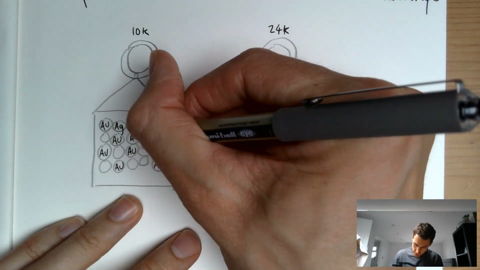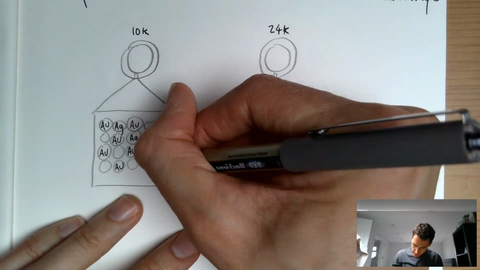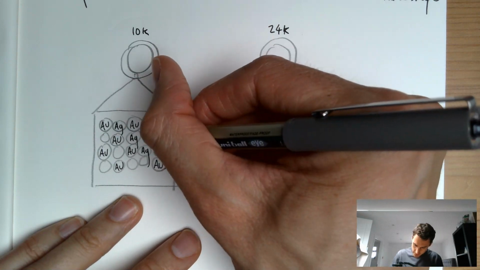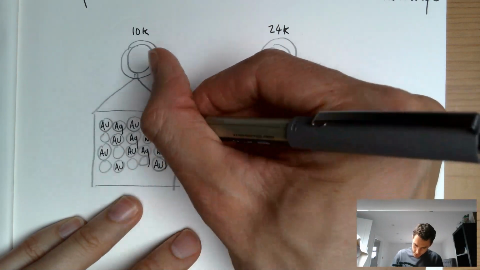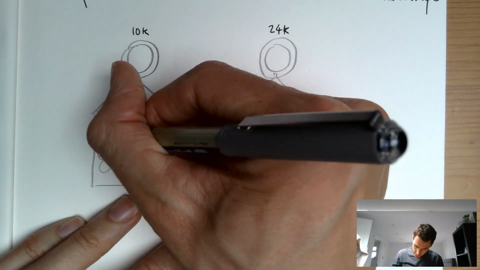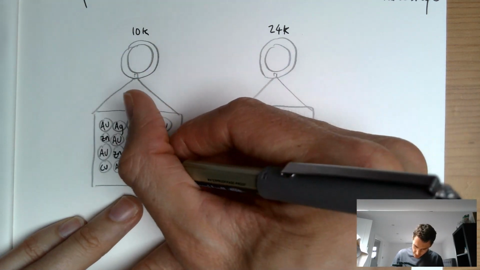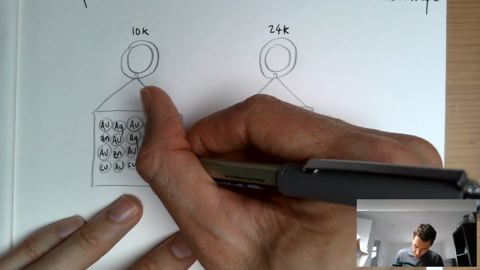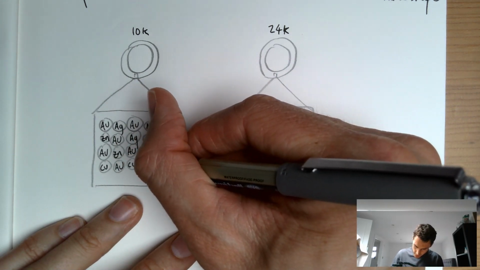So let's add a few silvers, Ag. There's a few nickel maybe, even zinc. So there's other elements present. Why don't we stick a bit of copper in as well? Yeah, let's add one more nickel.